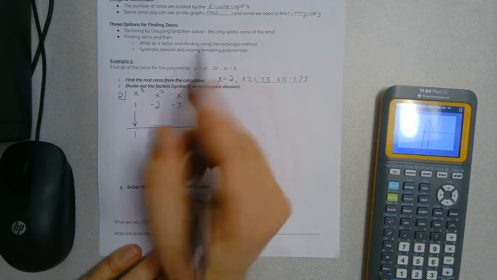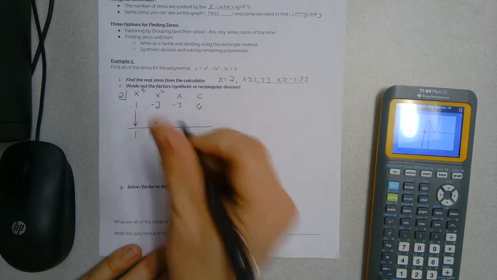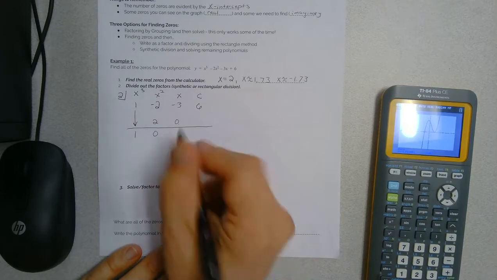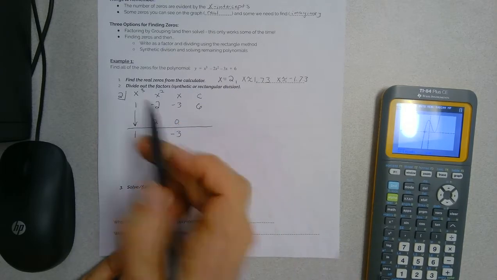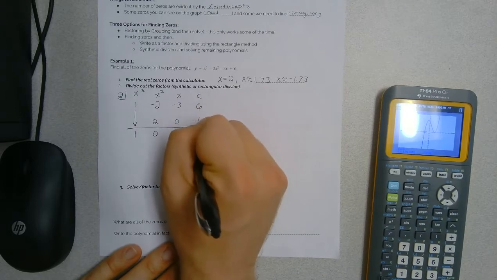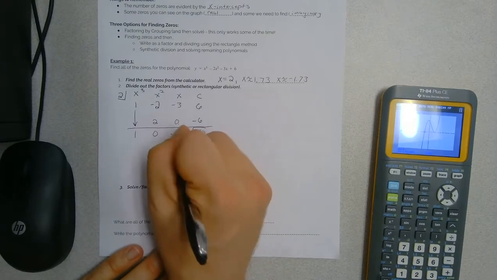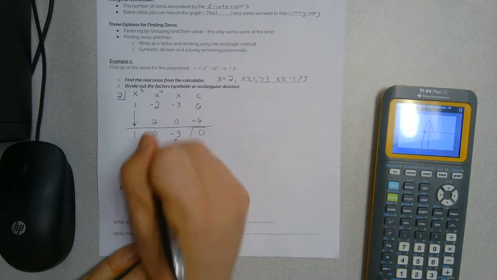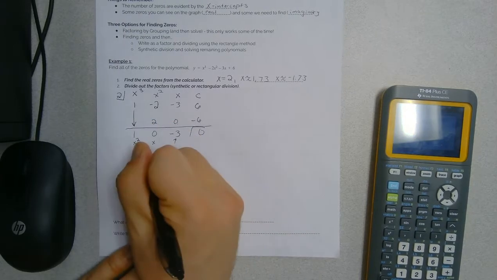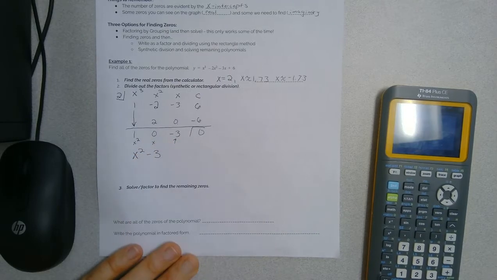Then I go 2 times 1 is 2. Adding negative 2 and 2, I get 0. 2 times 0 is 0. Negative 3 plus 0 is negative 3. 2 times negative 3 is negative 6. And then that makes 0. So if I decode this, this is my constant, this is my x term, this is my x squared term. So in here, I have x squared minus 3.